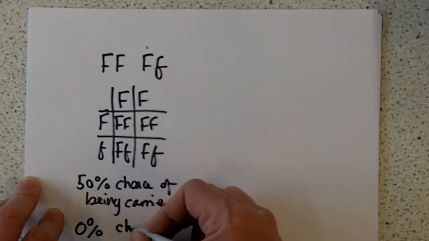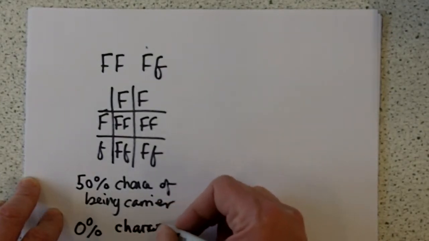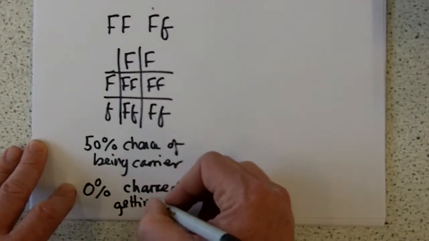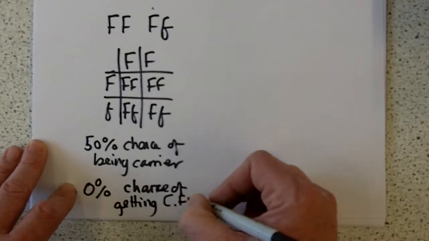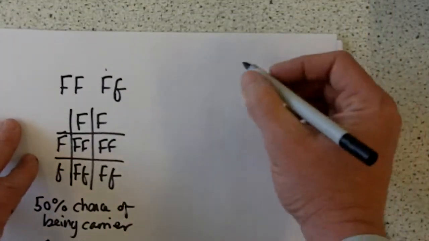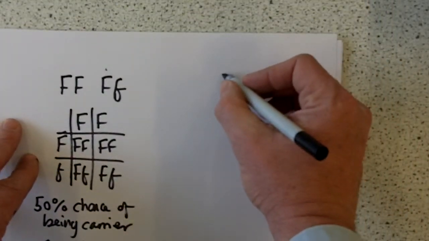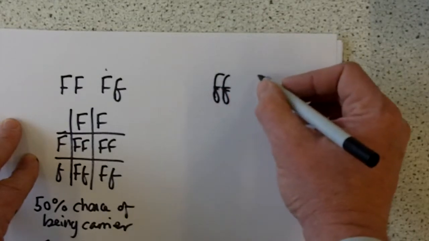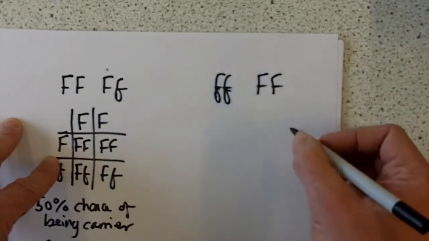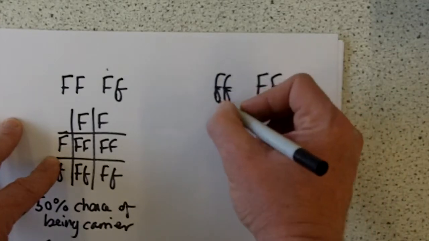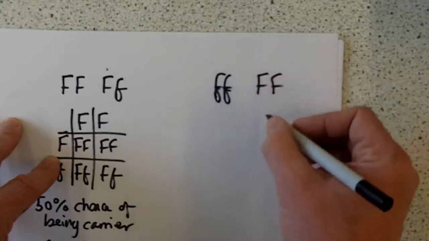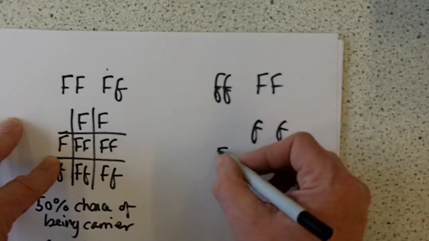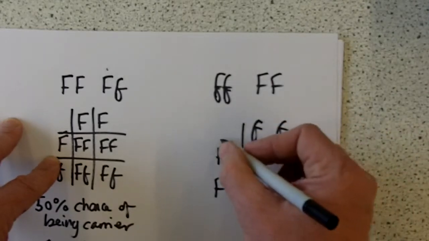So 0% chance of getting CF. And the other problem I set was if one parent was little f, and the other parent was large F. So this parent has cystic fibrosis and this person does not. So little f, big F, big F.